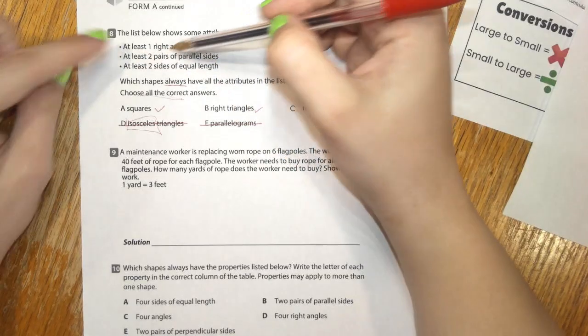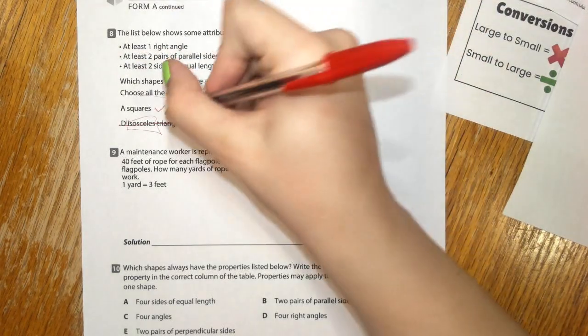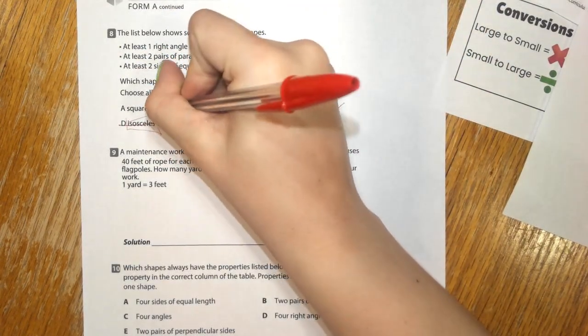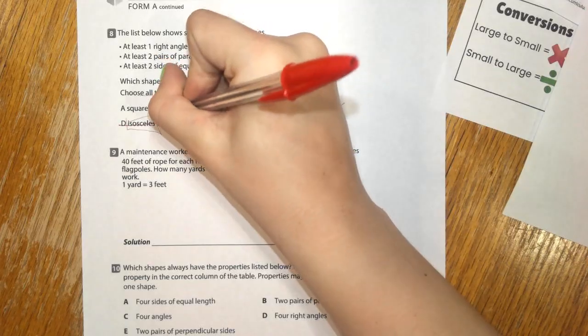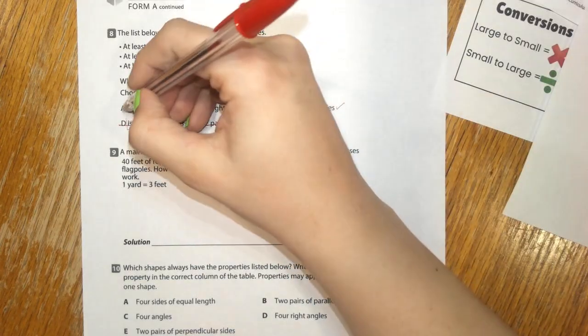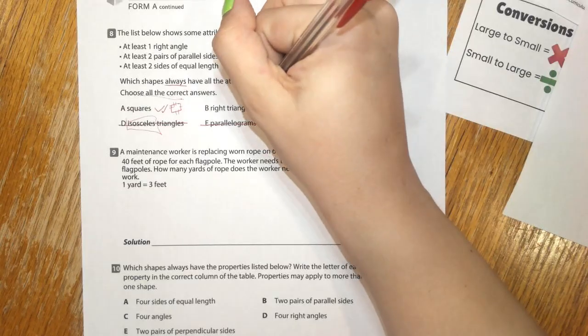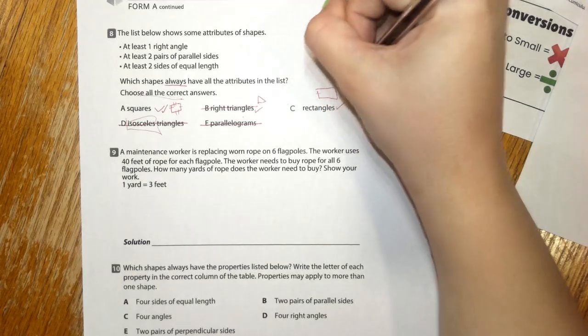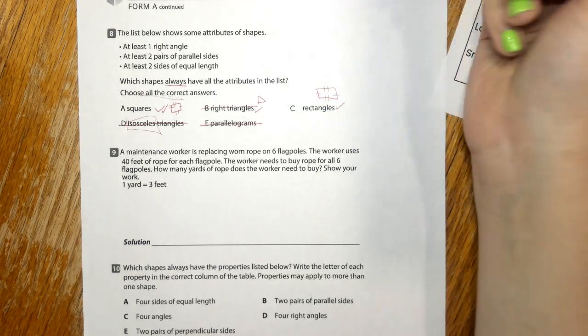And it says at least two pairs of parallel sides. Well, I know a square has this pair and this pair. So that one still works. Well, a triangle doesn't have pairs of parallel sides. So that can't work. And then same thing with a rectangle, it has this set and this set that are parallel. They're never going to touch. They keep going. So that one also works.